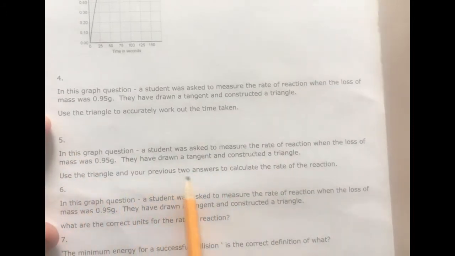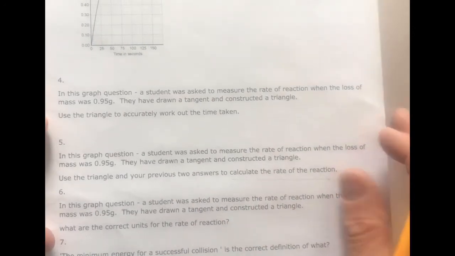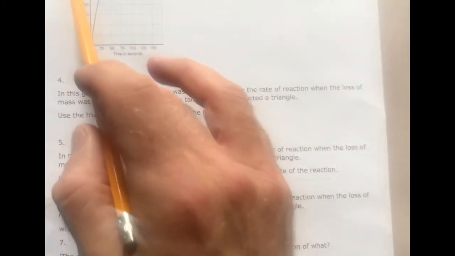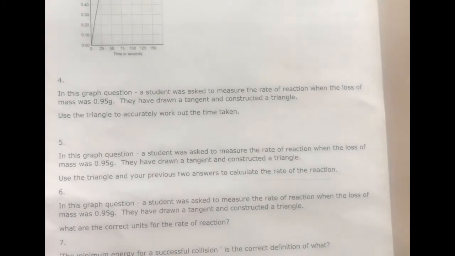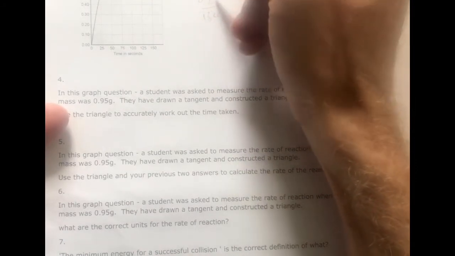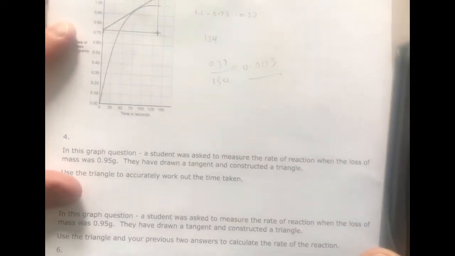So we've got to use the previous 2 answers to calculate the rate. Now, I appreciate if you didn't get those right, then you weren't going to get the rate. So when you actually do the divide on those, the rate is obviously going to be y over x, so grams per second, it's going to be 0.37 divided by 134, which is going to give us 0.003. So that was your answer for that one.